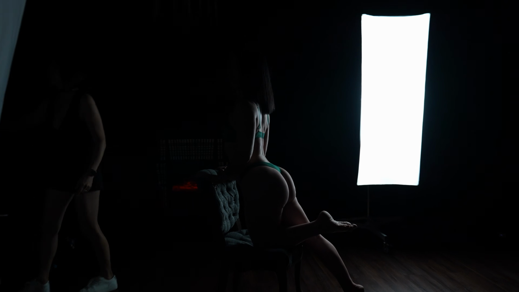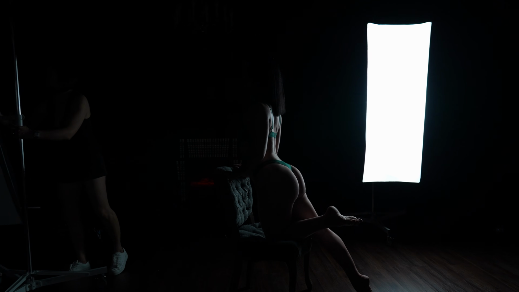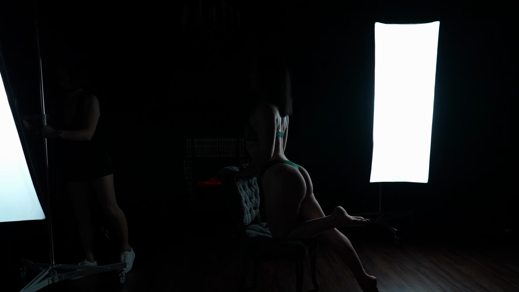Now if we want to bring her facial features in the front of our subject into our frame, then we can use our second light. I have my second light right here, and I will position this light the same way, and I'll do the same intensity.